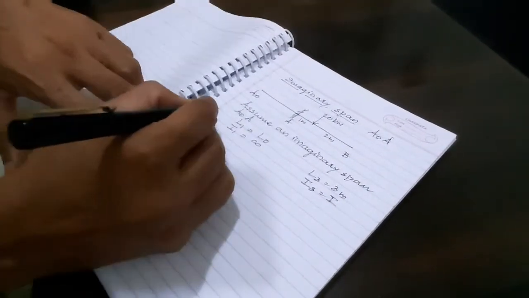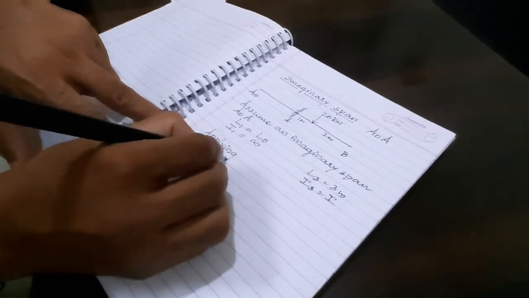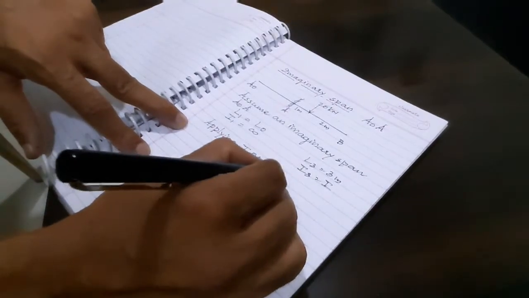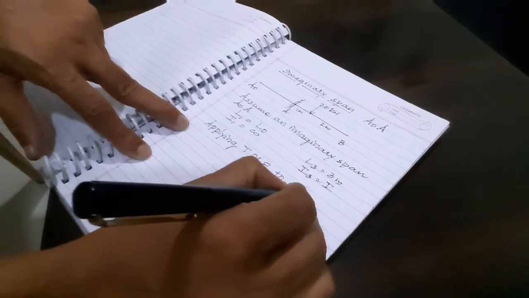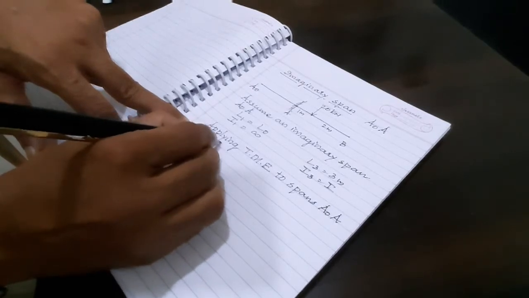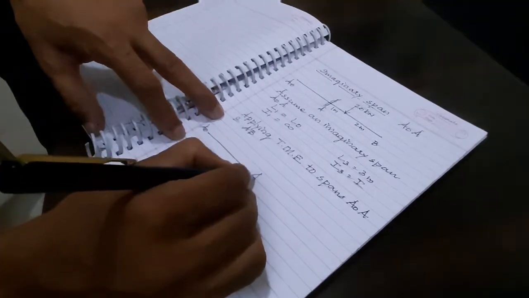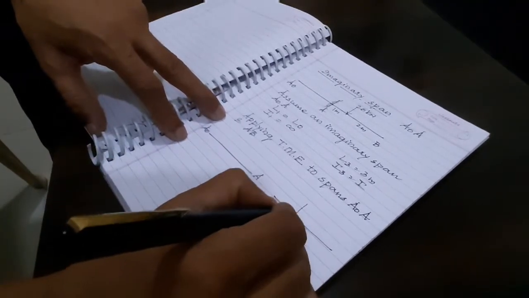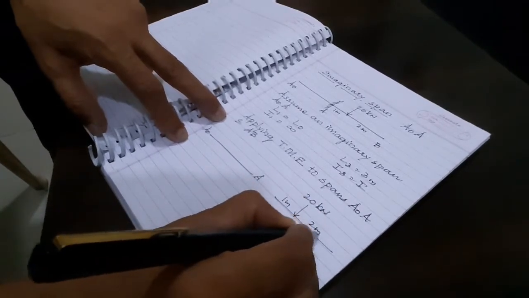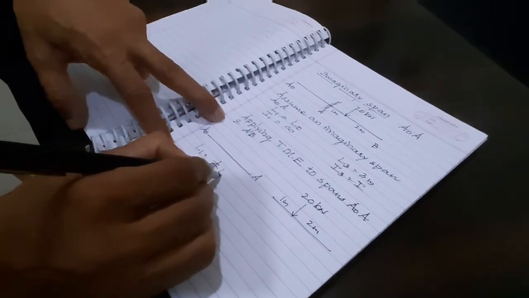Now I am applying the three moment equation to the spans. We got one more span, the imaginary span, so two spans: applying the three moment equation to spans AOA and AB. This is span AOA and this is span AB, having a load of 20 kilonewtons acting at a distance of 1 meter and 2 meter. L1 of AOA is LO.